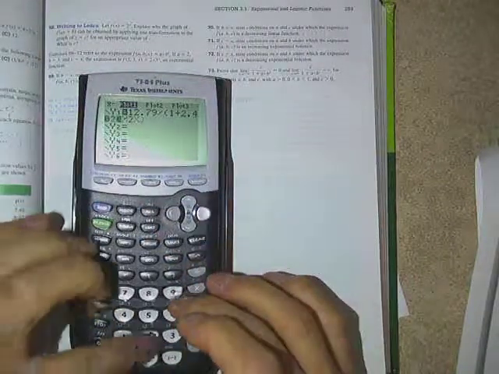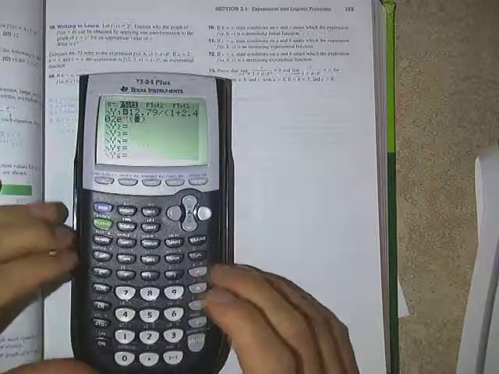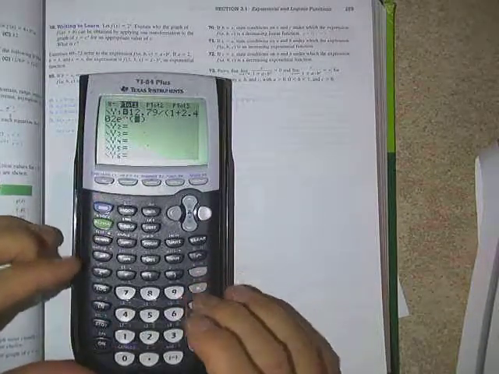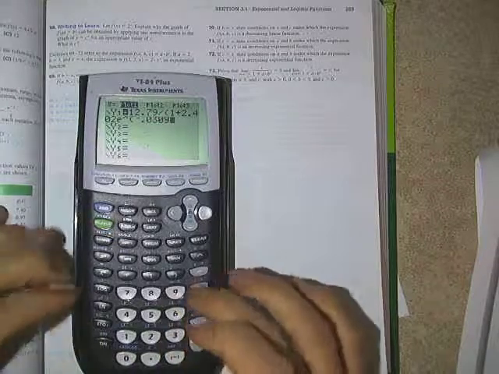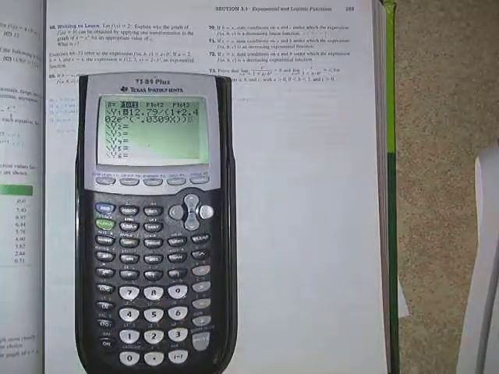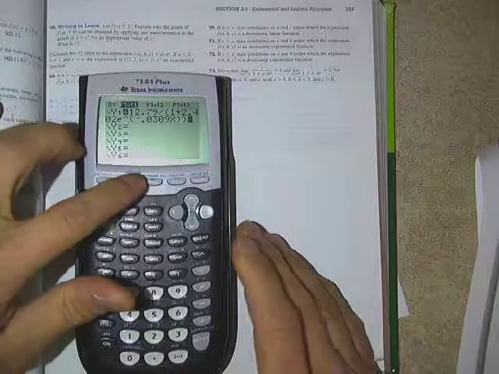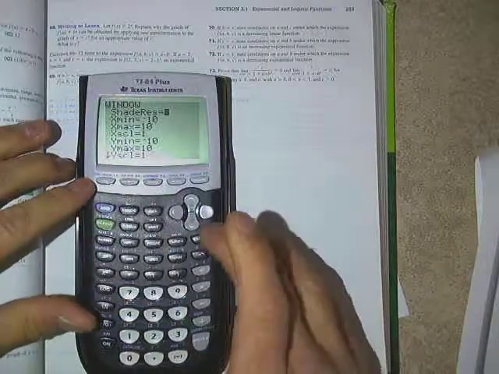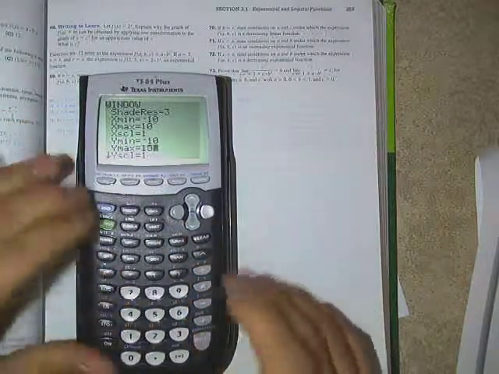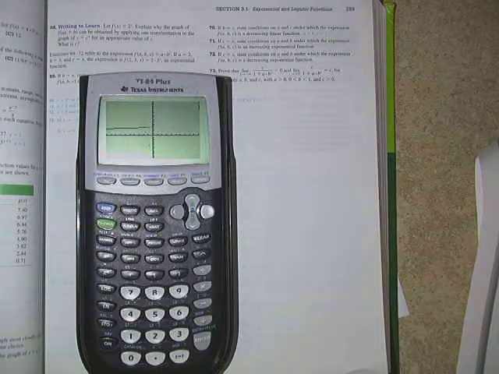It says 12.79 on top, and then at the bottom, it's 1 plus 2.402 times e to the negative 0.0309x. So this is the equation that models that.